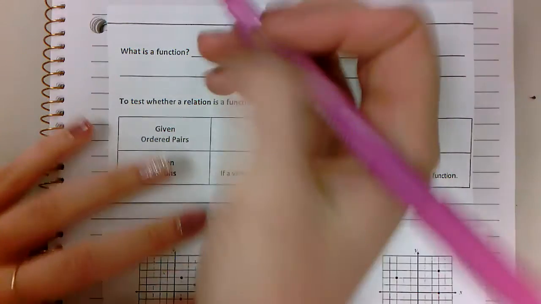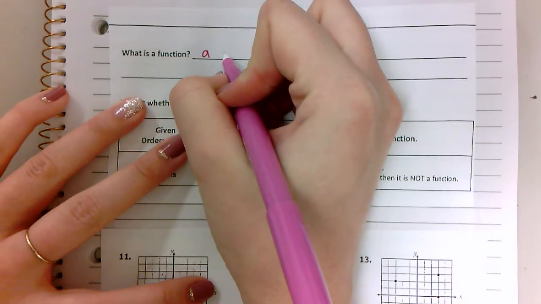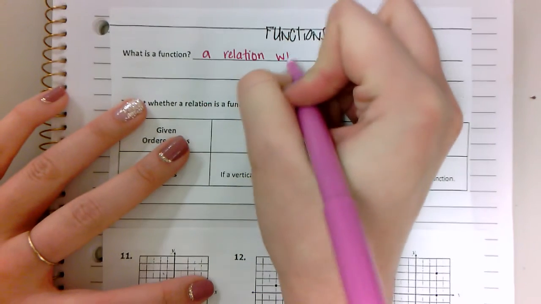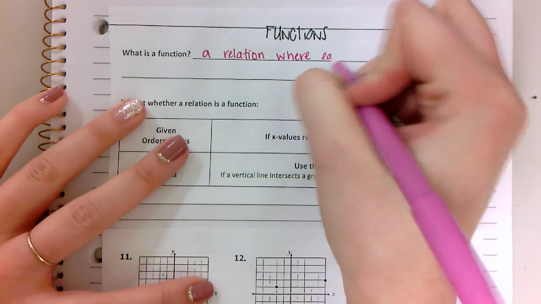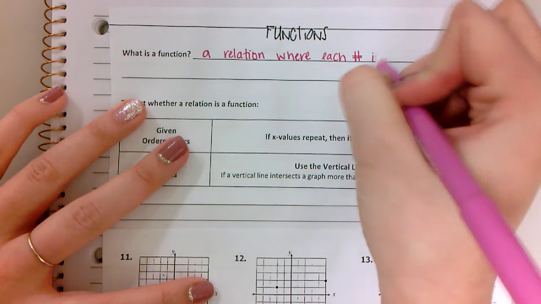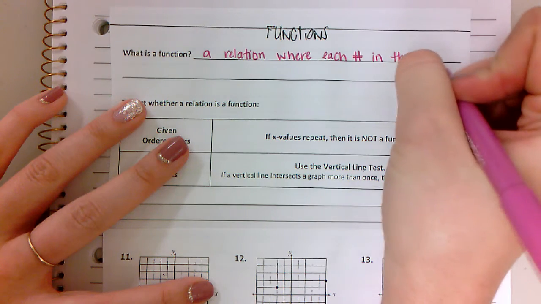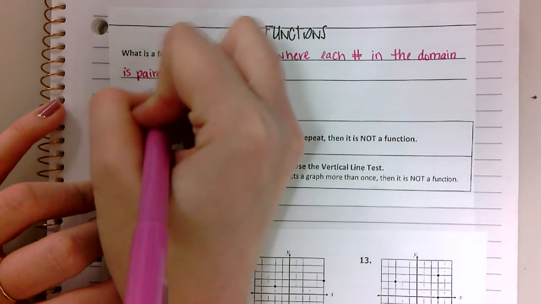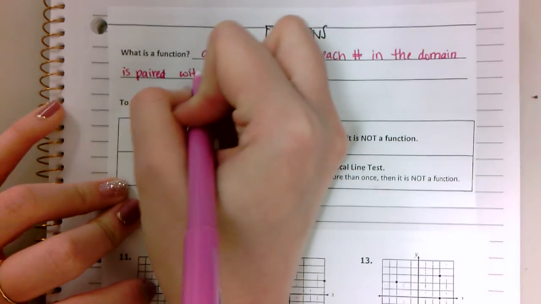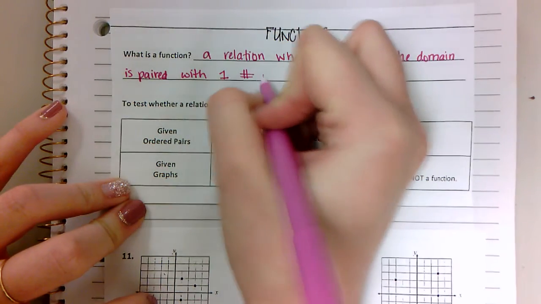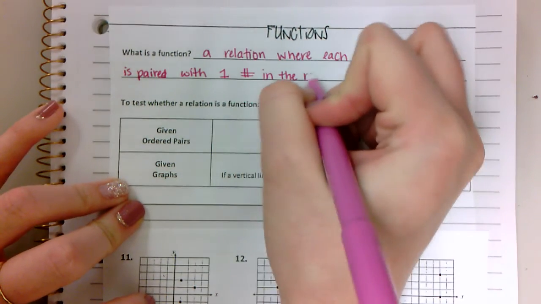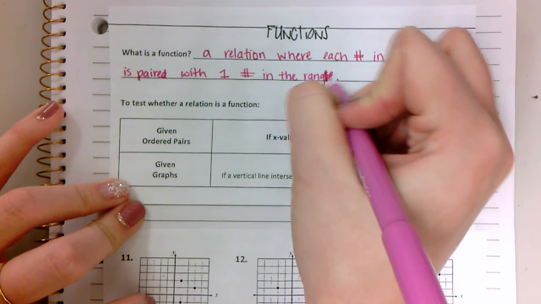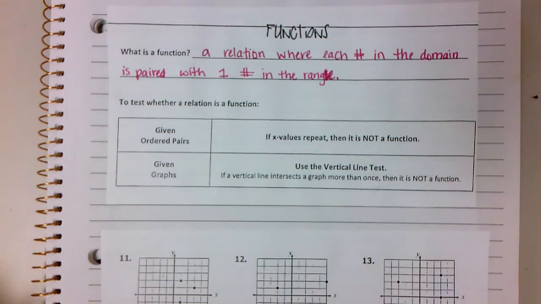A function is a relation where each number in the domain is paired with one number in the range.